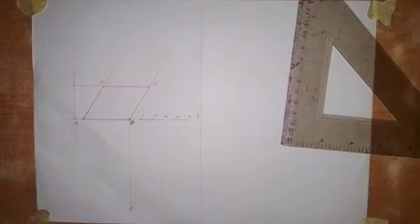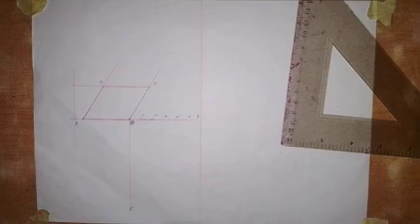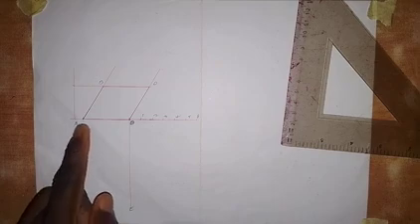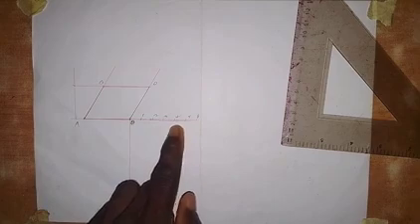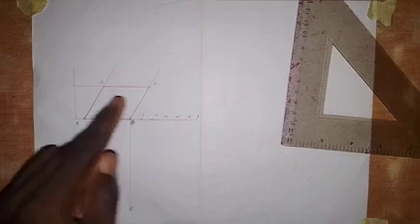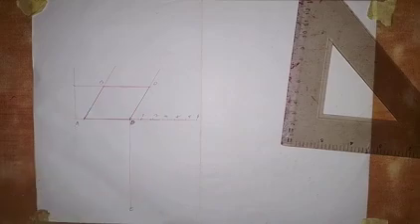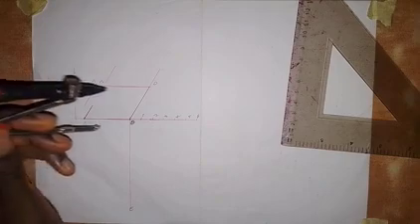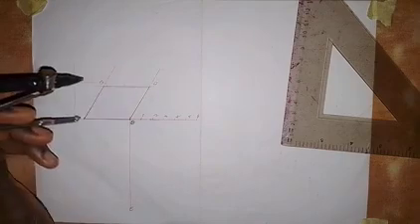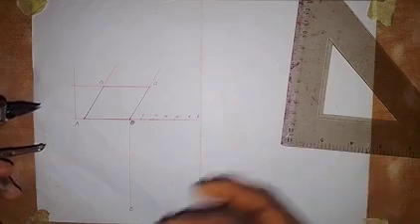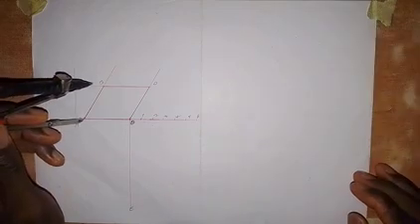Okay, so the next thing that we are going to do is to bisect the distance A4, the distance between point A and point 4. We bisect it so that we can construct a semicircle on it. So this is what I mean. If you have to construct a semicircle on 2 points, you have to look for the midpoint of that line. So what you have to do is this.